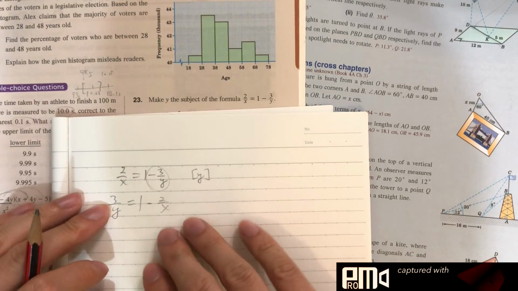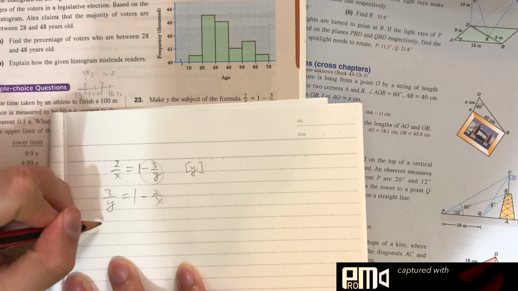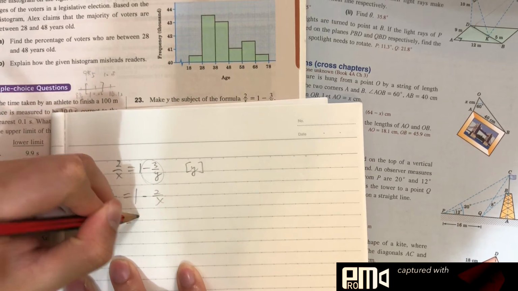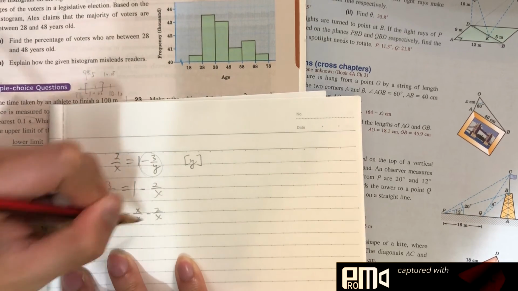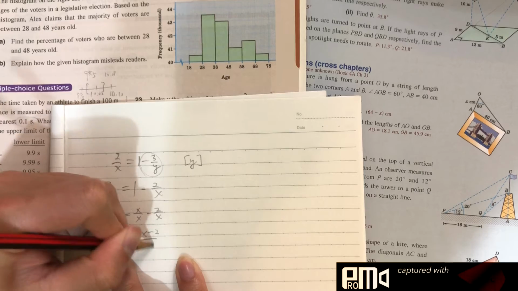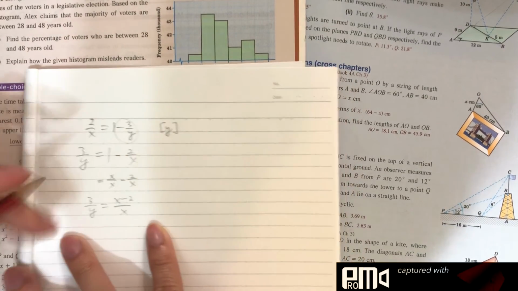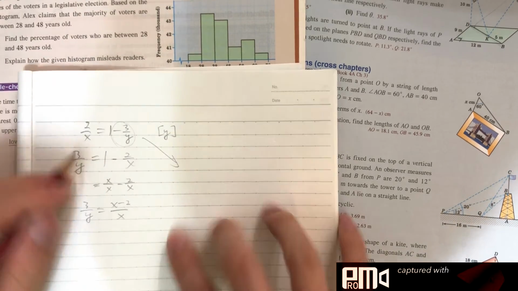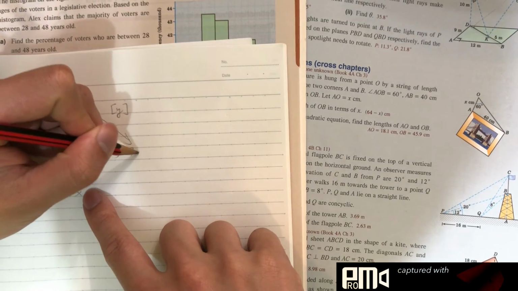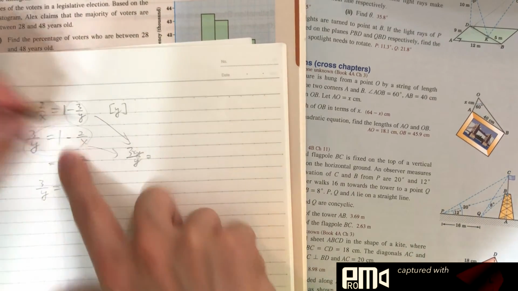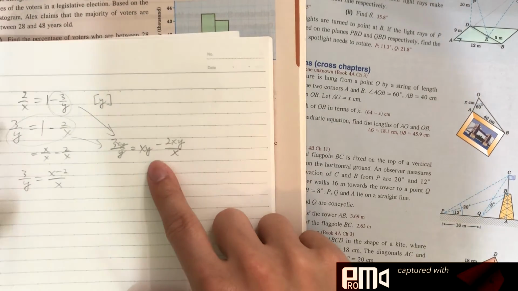You can multiply all the terms by xy, one method. Or change this to x over x, and then this minus 2 over x, so this is x minus 2 over x, like that. That is one way. Another way is to multiply all the things by xy: 3xy over y equals 1 times xy minus 2xy over x. I think this is faster.